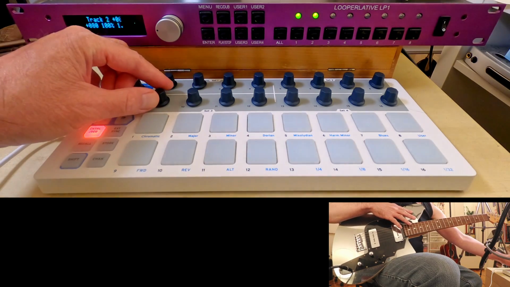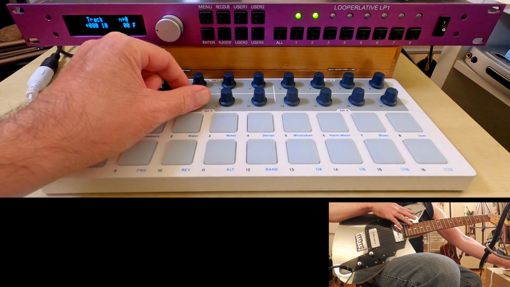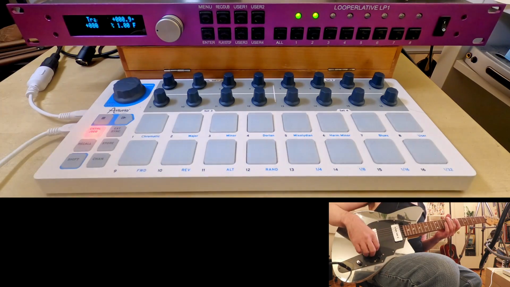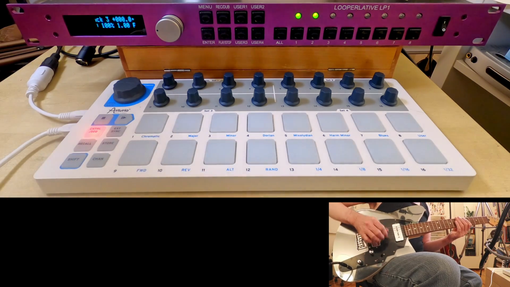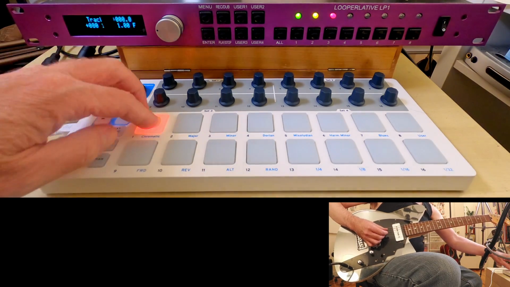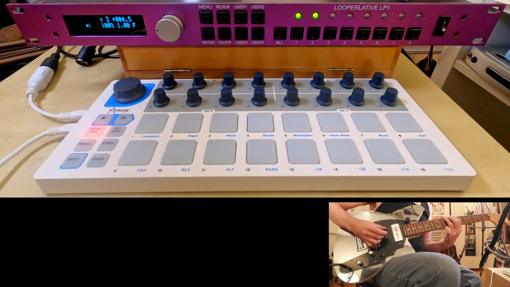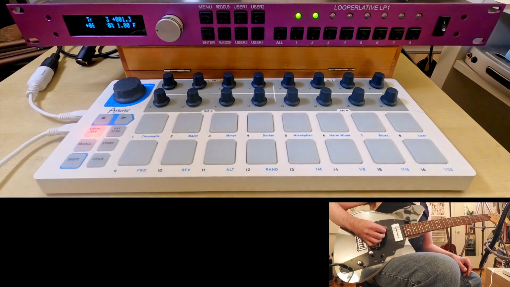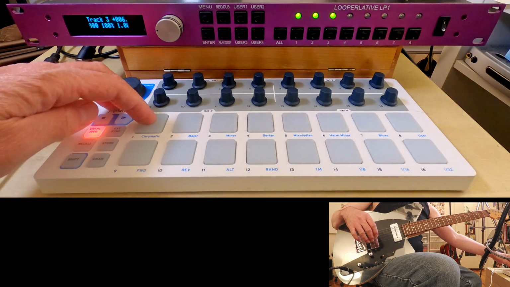So now this moves loop 1 all the way over there. That moves loop 2 all the way over there. Let's select loop 3. Let's record something new on there. And we're just going to keep that as the baseline.